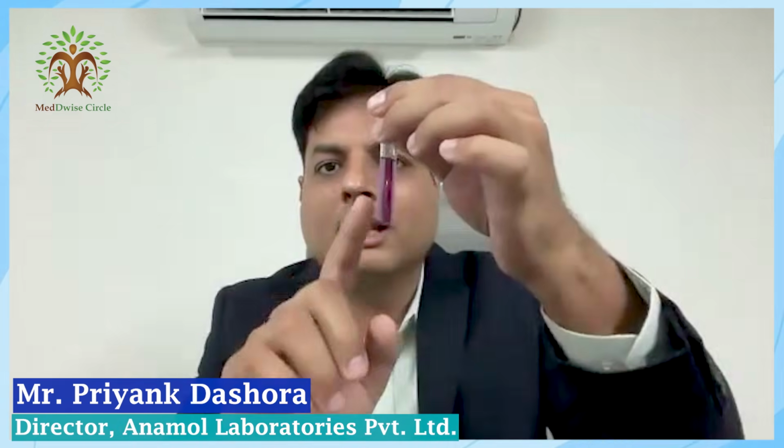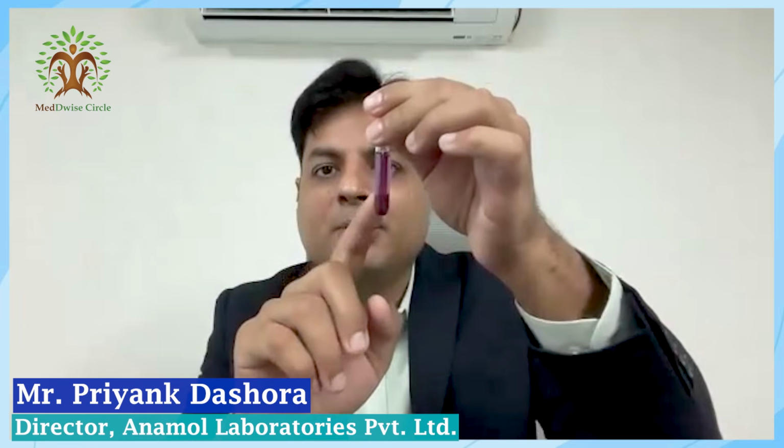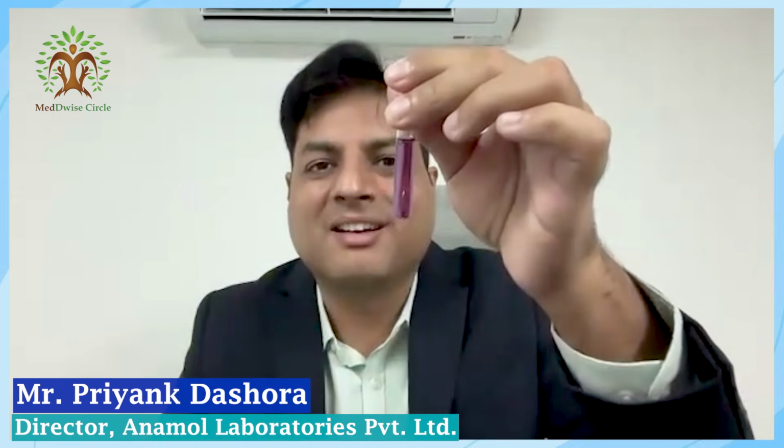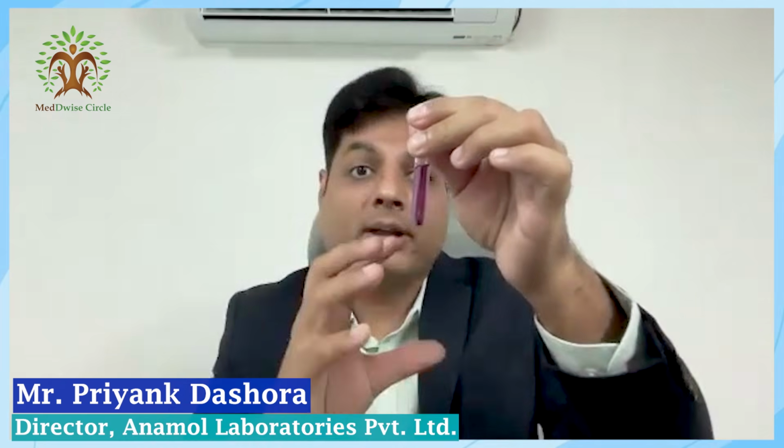If the human serum had a very small amount of glucose, the color will be light. But if the patient sample had a very high concentration of glucose, then the color which will be formed will be very, very dark. So if the color formed by the reaction mixture is very dark, it will absorb more light.